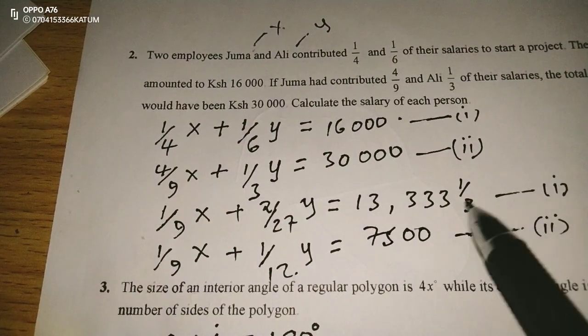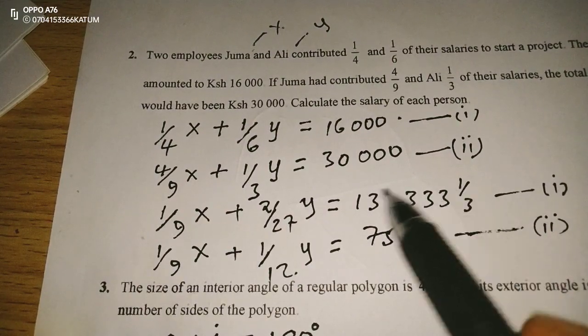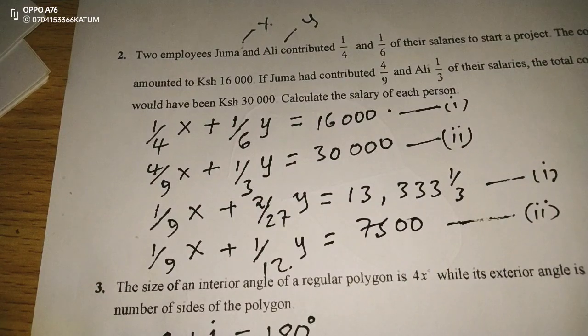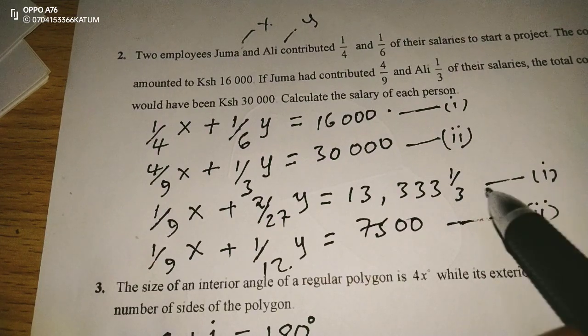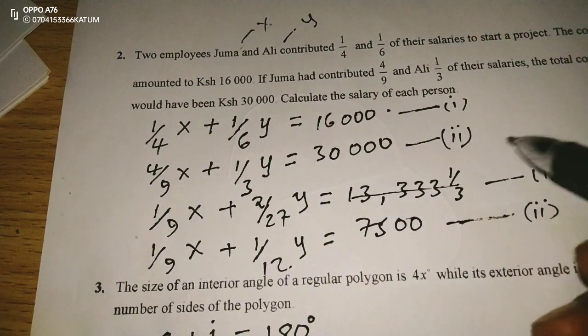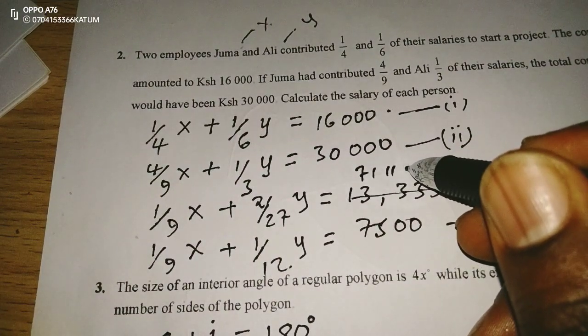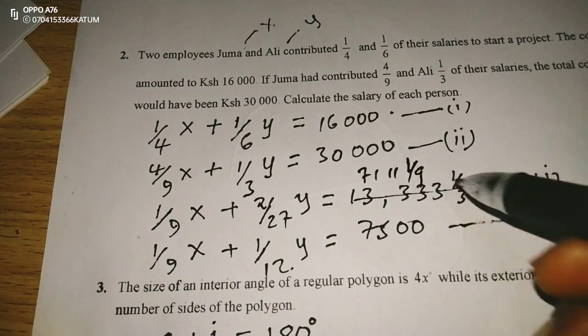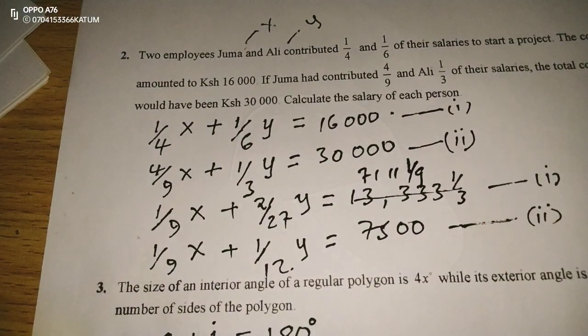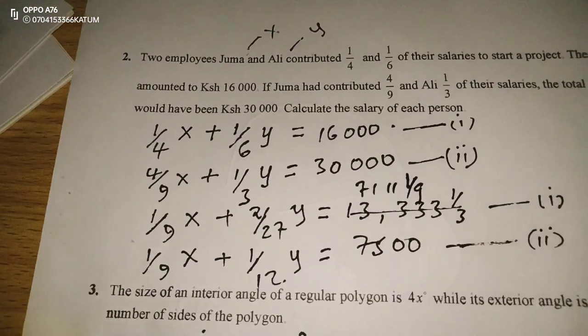The first equation, remember, we are multiplying with 4 out of 9. So 16,000 times 4 out of 9 is supposed to be 7111 and 1 out of 9. Then now we subtract the equations.